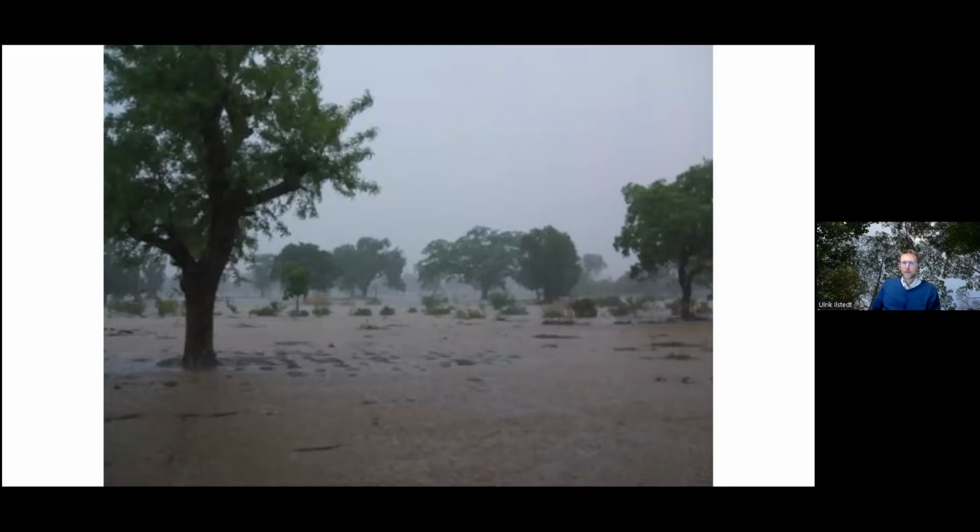We can have 30–40% of the yearly rainfall coming with rainfall intensities that are more than 30–40 millimeters per hour. And then we get situations like this where we have surface runoff. So then the infiltration capacity, the ability of the soil to receive this water, gets more important than in temperate areas.